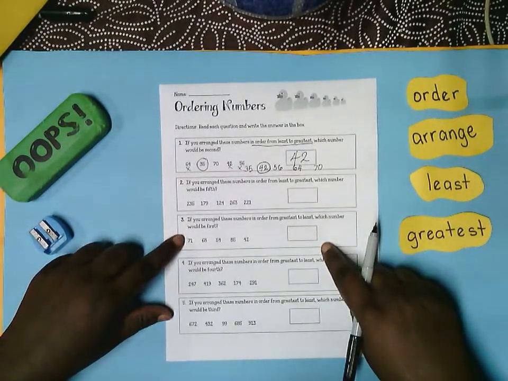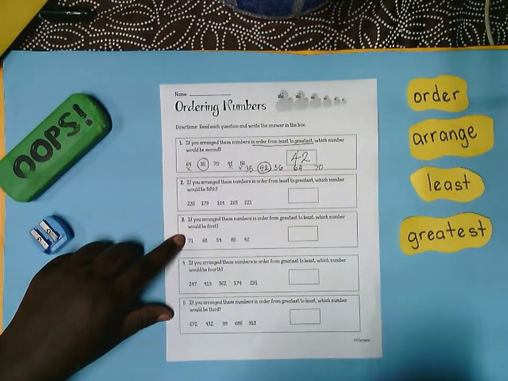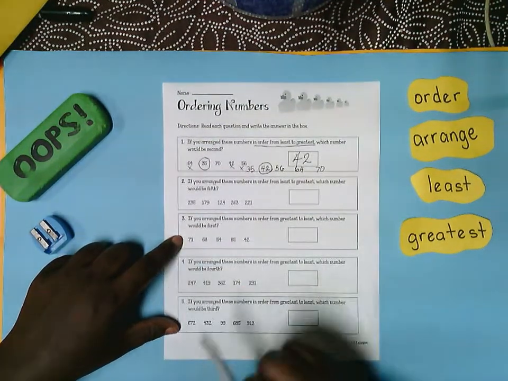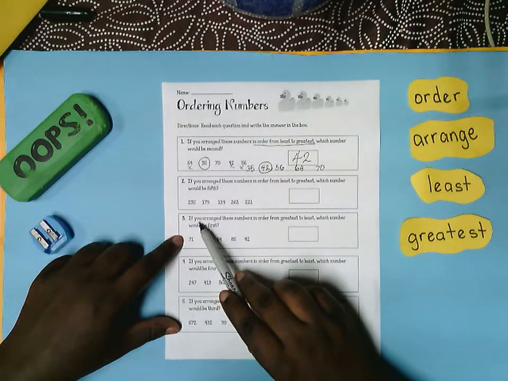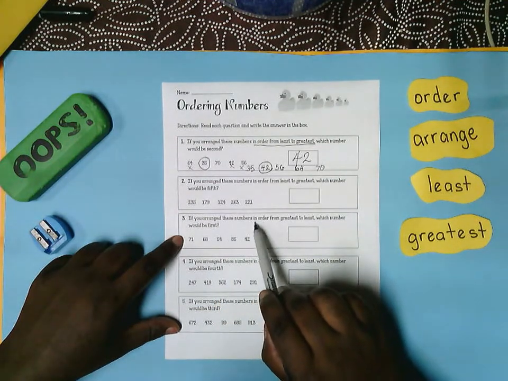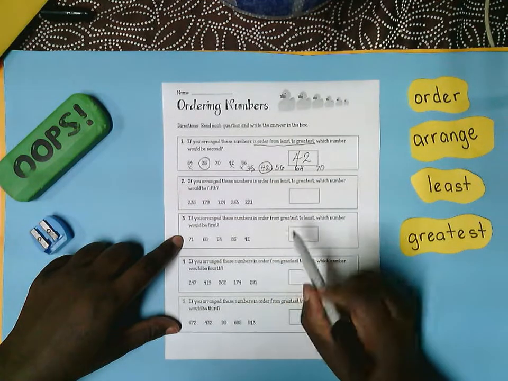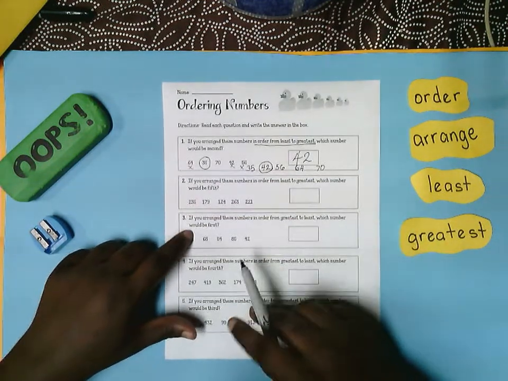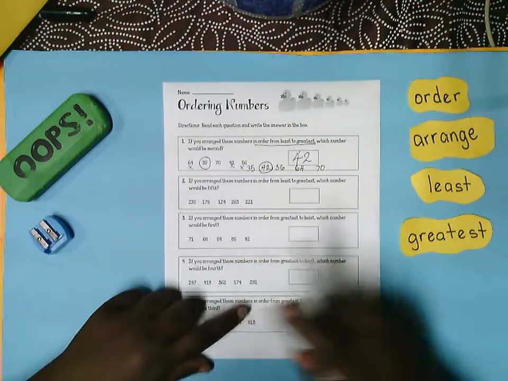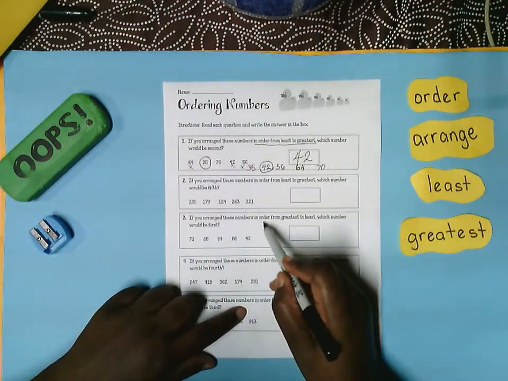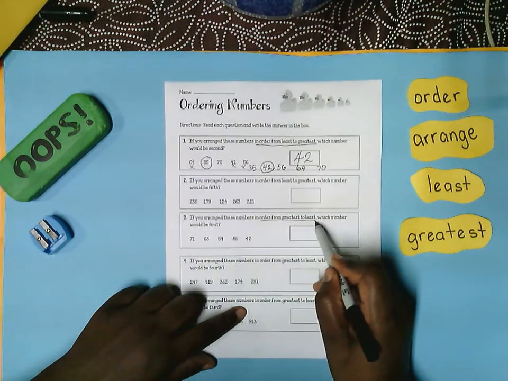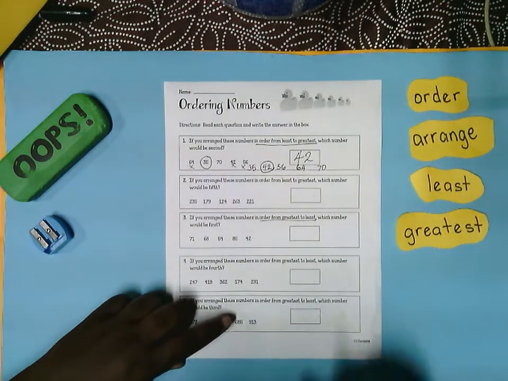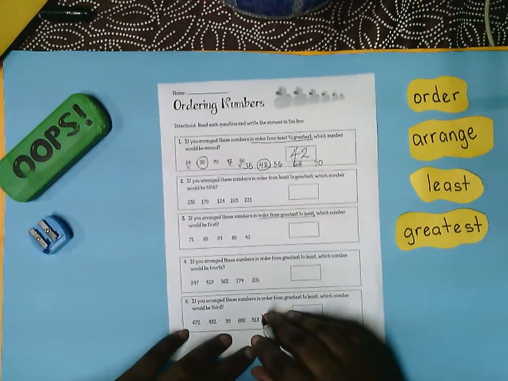going the opposite way. Remember I said it's always good to read the instructions because here at number 3, the instructions have changed. If you arranged these numbers in order from greatest to least, which number would be first? So first I have to do is the numbers have to be in order from greatest to least. And remember, greatest means the biggest number and least is the smallest. So let's tackle that first.